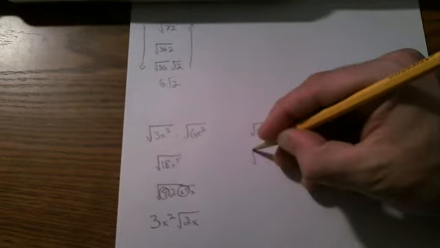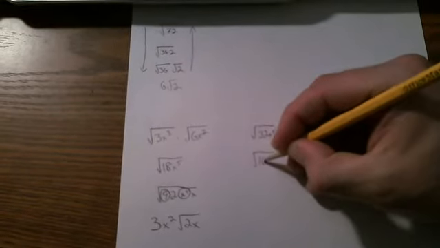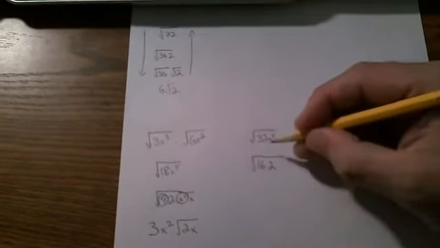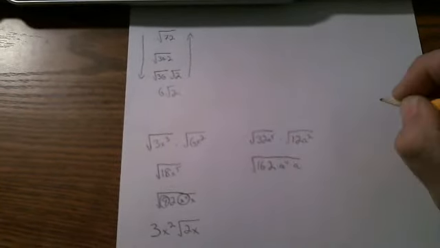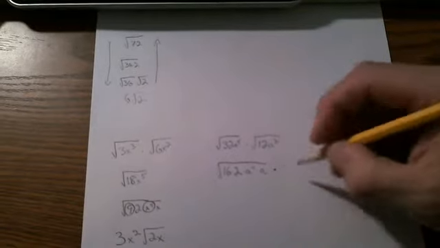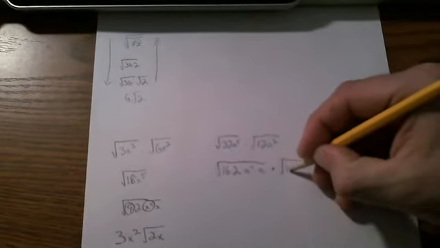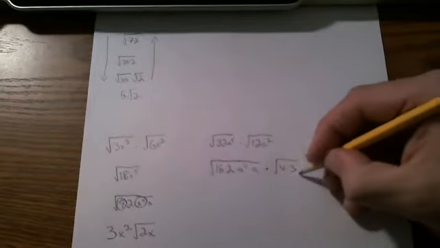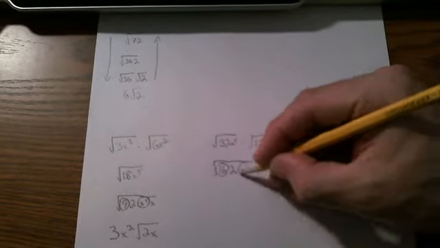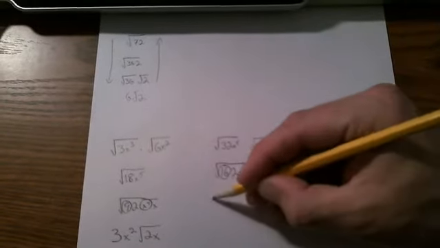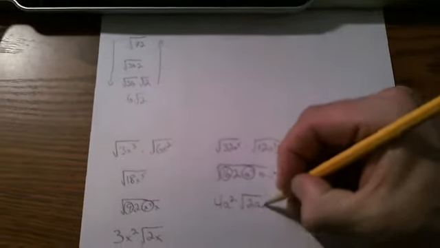So let's express radical 32 as 16 times 2, and let's express the a to the fifth as a to the fourth times a. And that's all being multiplied by, let's express radical 12 as 4 times 3. And a squared is already a perfect square, so I'm going to leave it alone. Now we'll circle our perfect squares. 16, a to the fourth, giving me a 4a squared on the outside and a radical 2a on the inside.